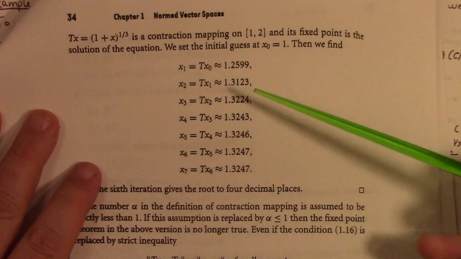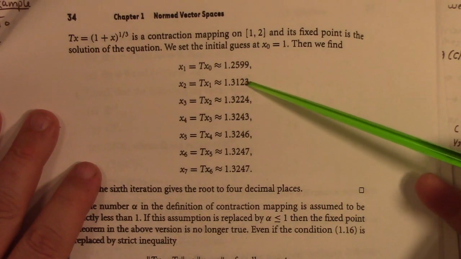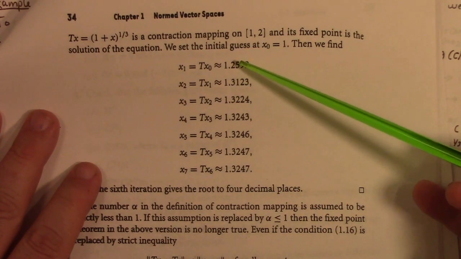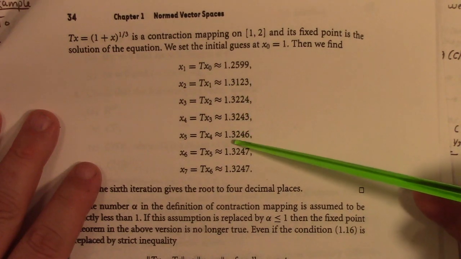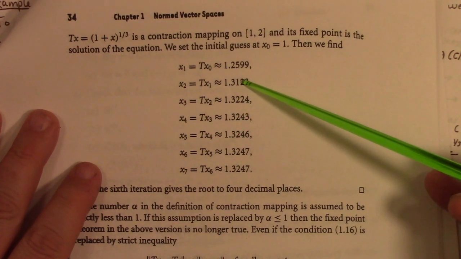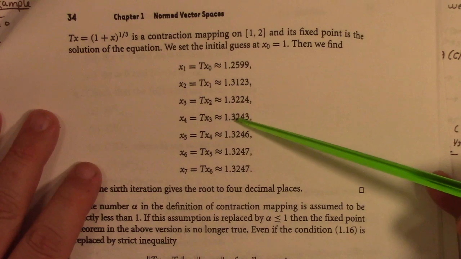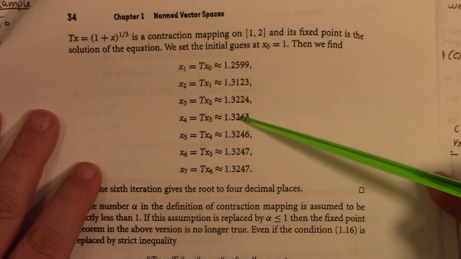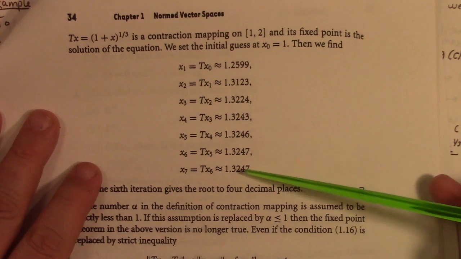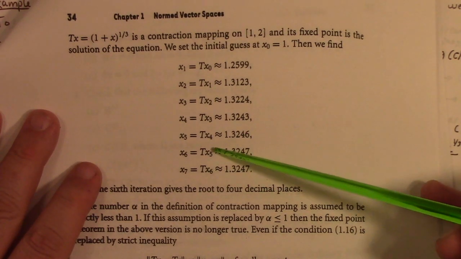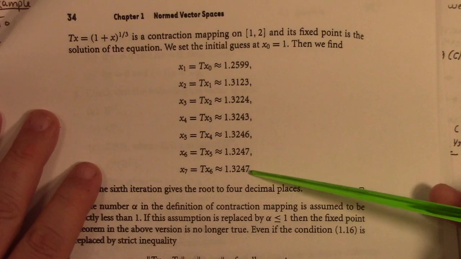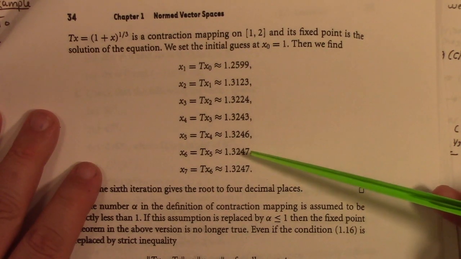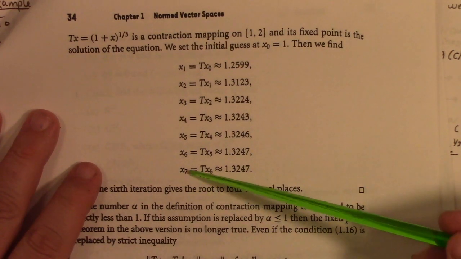And if you start looking at these numbers, you'll start noticing that we're settling on 1.3, 1.3, 1.3, 1.3, right? And then as you keep going here, look at this. Then all of a sudden the 2 is stabilizing, right? And then the 2 is changing, but then it settles on a 4, right? And then going from the 6th to the 7th iterate, up to 4 decimals, we're not even changing, right?